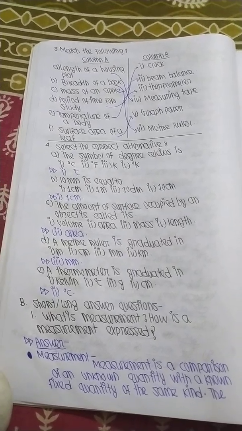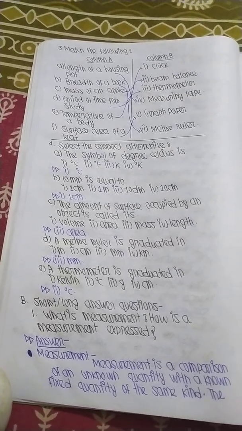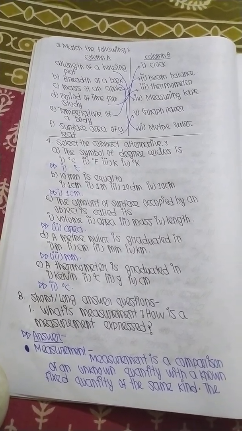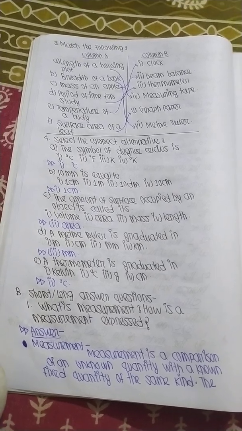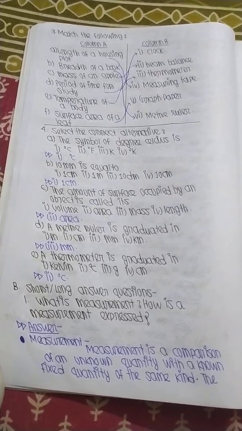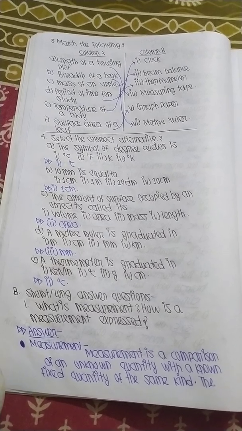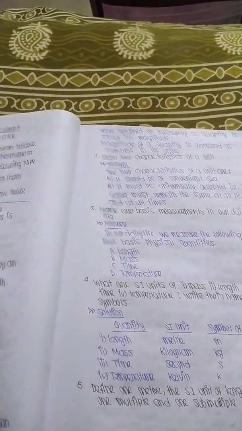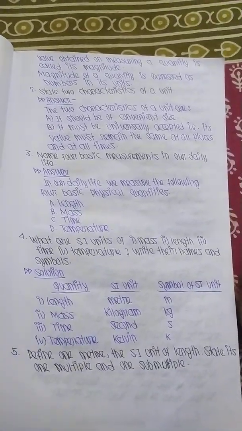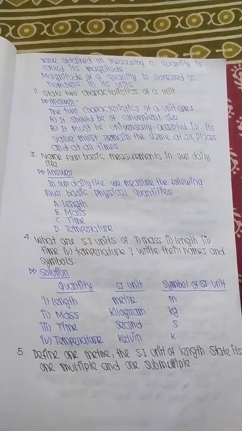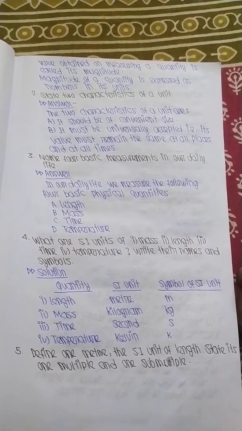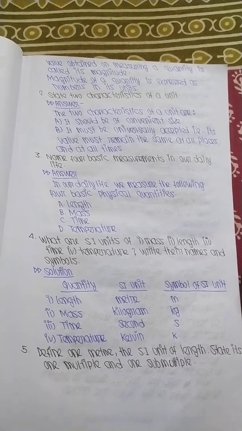Now let's come to Part B, short and long answer questions. Number 1, what is measurement? How is a measurement expressed? Measurement is a comparison of an unknown quantity with a known fixed quantity of the same kind. Come to the next page. Value obtained on measuring a quantity is called its magnitude. Magnitude of a quantity is expressed as the number in its units.